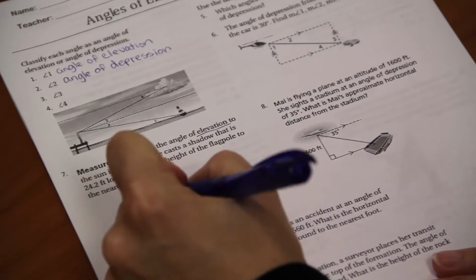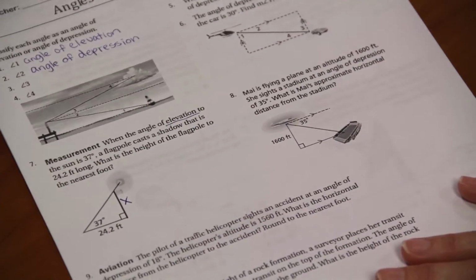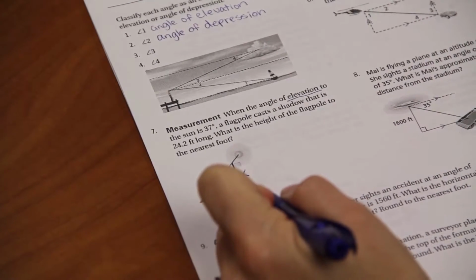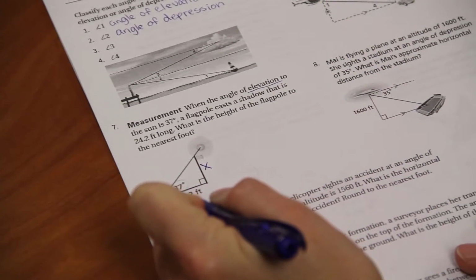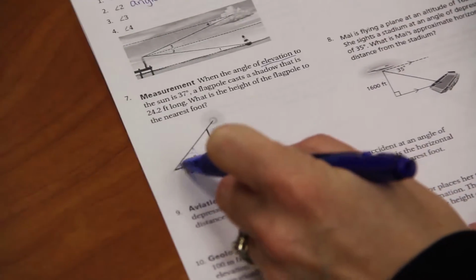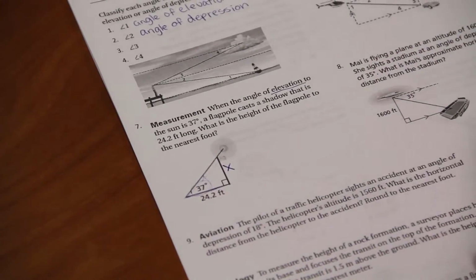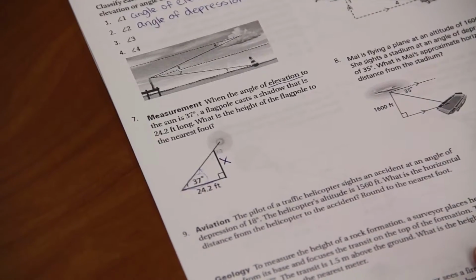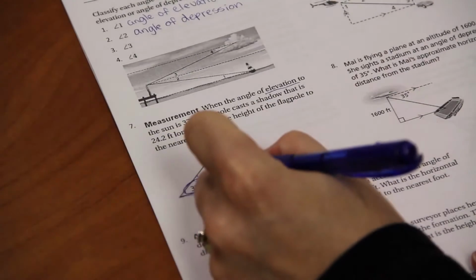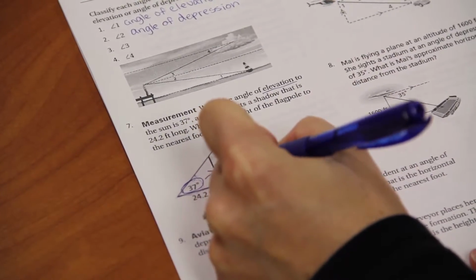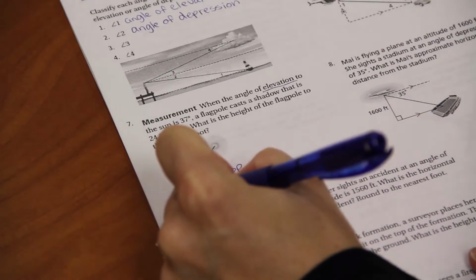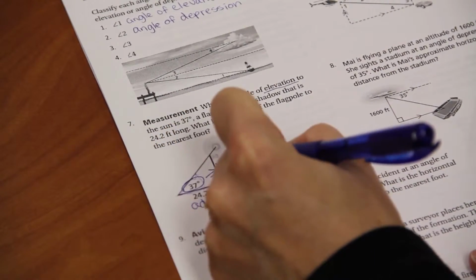Okay, so here's the flagpole, and that's the side that I want to find. 37 is my angle of elevation. The bottom part of my triangle acts as my dotted horizontal line, and then I'm looking up at the top of the flagpole. We're going to set this up as a trig ratio. So 37 is my angle. That makes x my opposite side, and that makes 24.2 my adjacent side. So you do want to go ahead and label those sides.